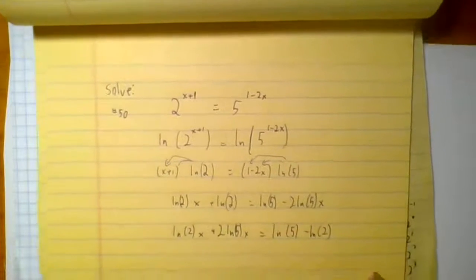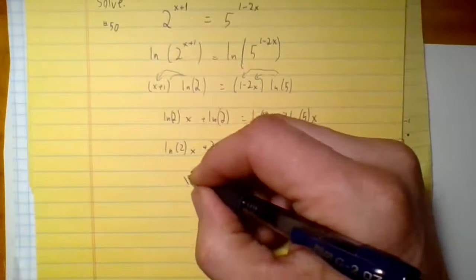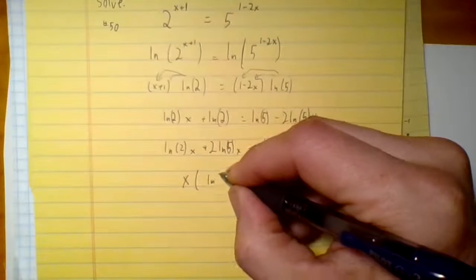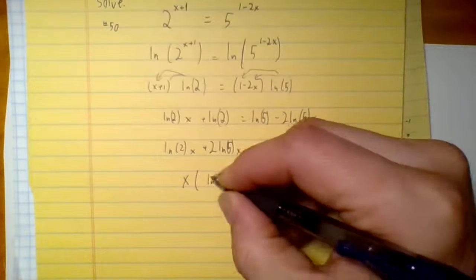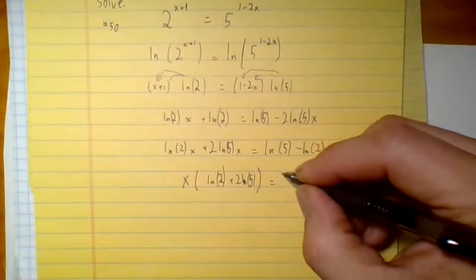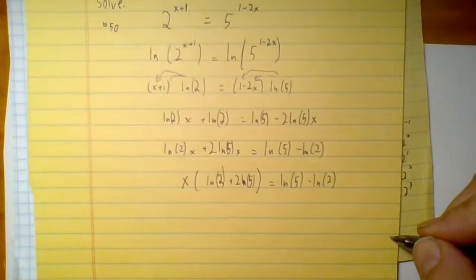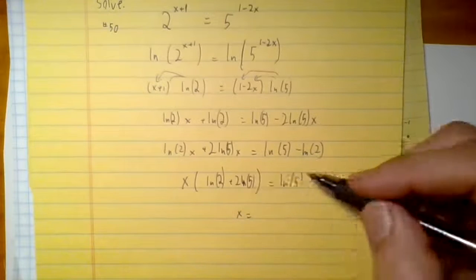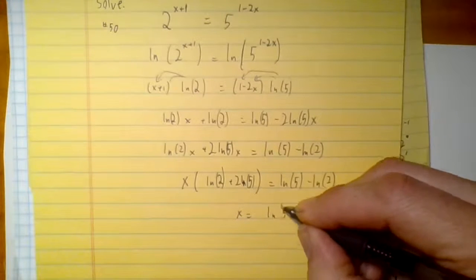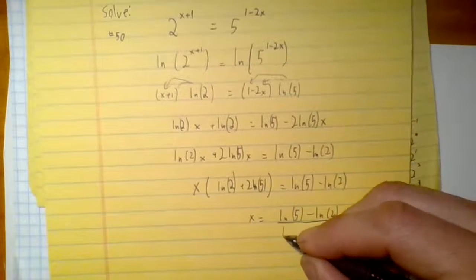I'm running out of space, so I'm going to shift this up. That's my x term, so I can rewrite that by factoring out the x: ln of 2 plus 2 ln of 5. So writing it that way, we just have x times something equals something, so we would just divide. So x would have to equal this divided by that whole expression. It's going to look crazy, but this is just a number over here. X equals this number.